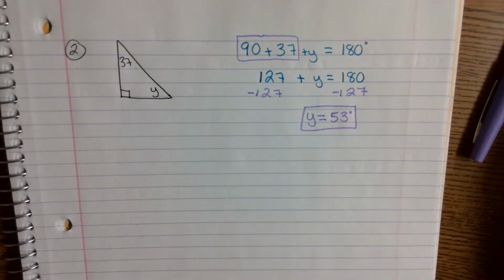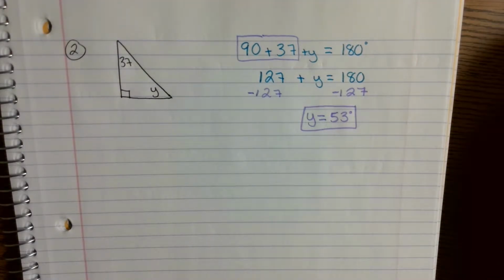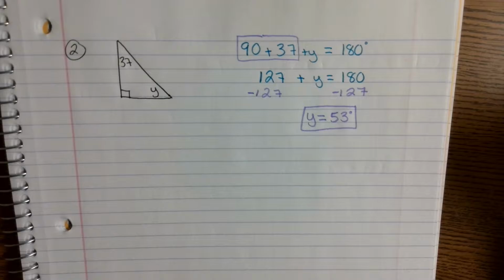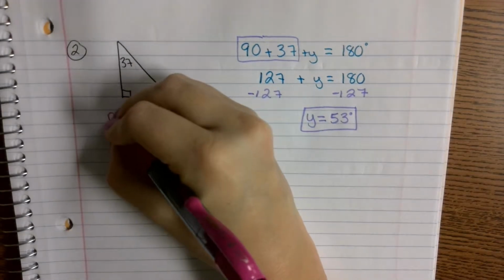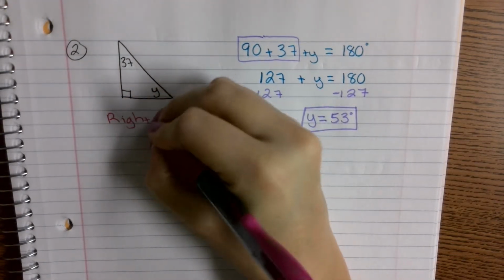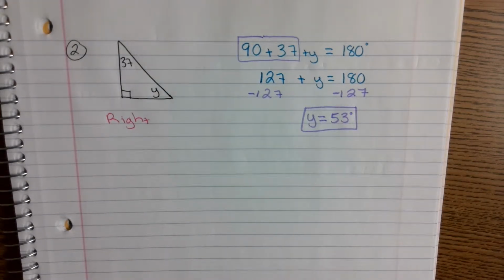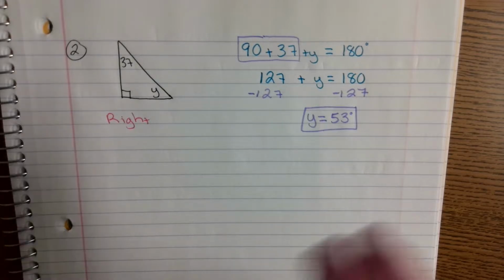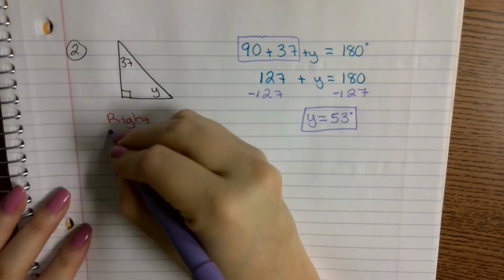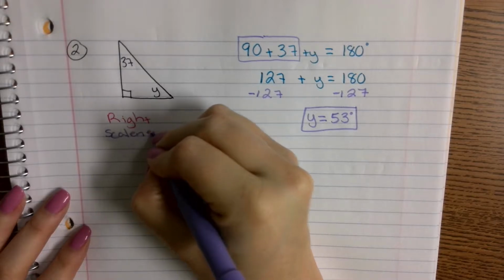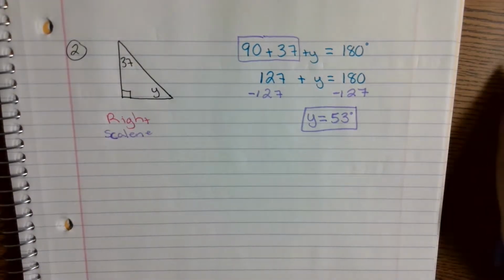All right. Identify the types. It's a right triangle. Very good. So we know it's a right triangle. And we did right triangle in pink, right? So I'm going to identify that it is a right triangle. And it's, Ashton, scalene, because all three angles are different. That means all three sides are going to be different as well. So it's right and it's scalene. Right and scalene.